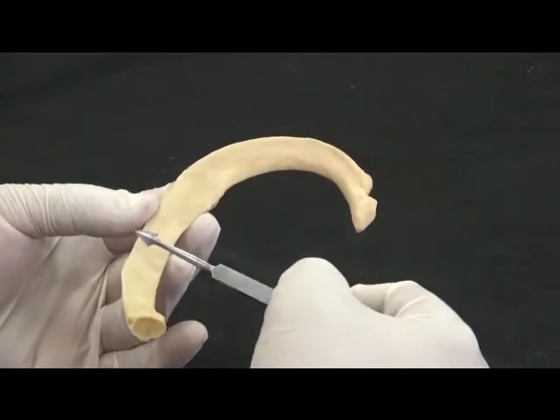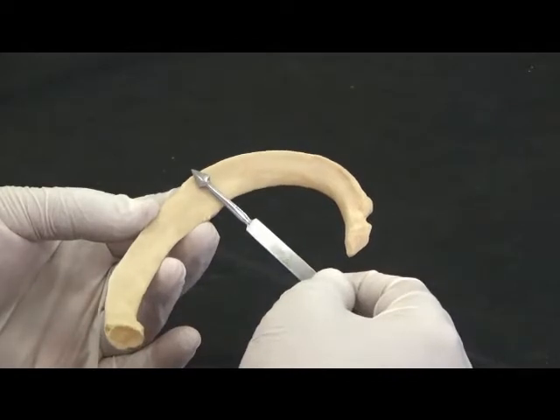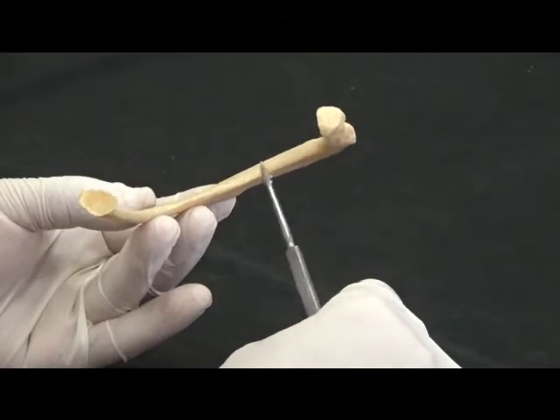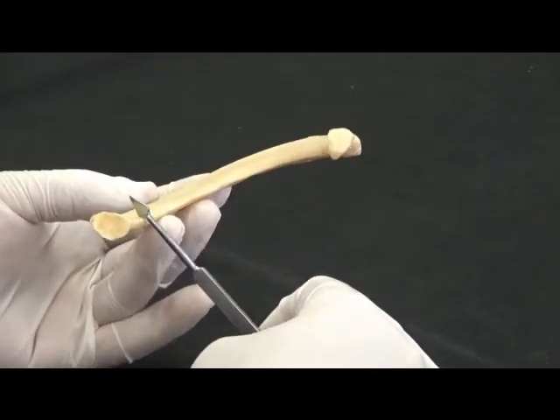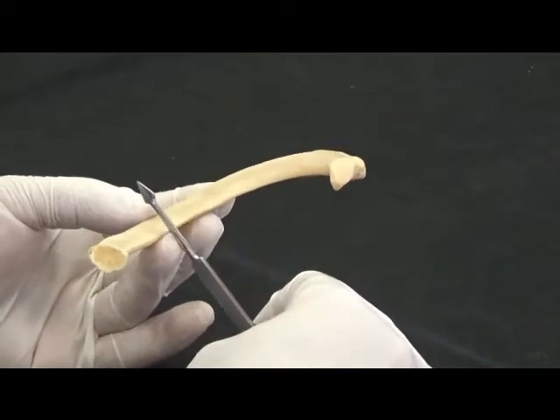Scalene tubercle, and the groove in front of it for the subclavian vein, and the groove behind it for the subclavian artery and the lower trunk of the brachial plexus. Inner border, to which attaches the suprapleural membrane above the apex of the lung.